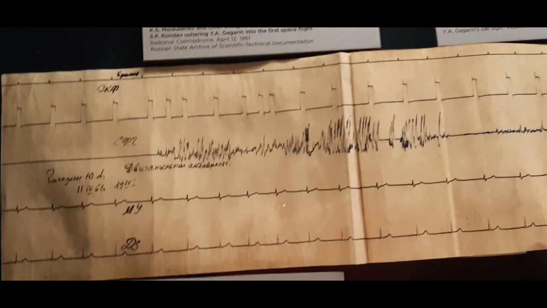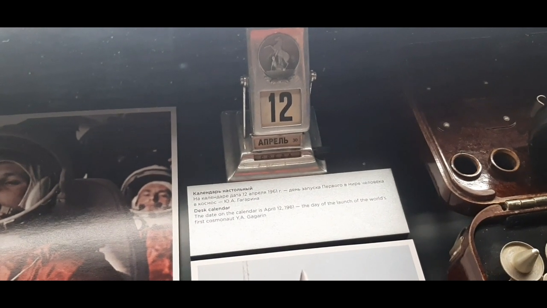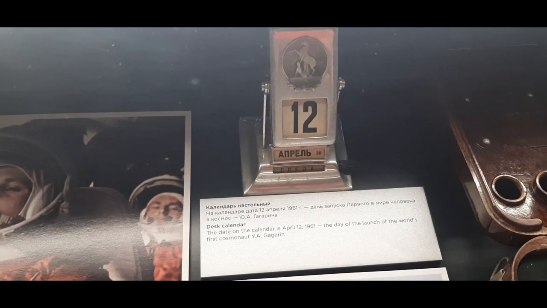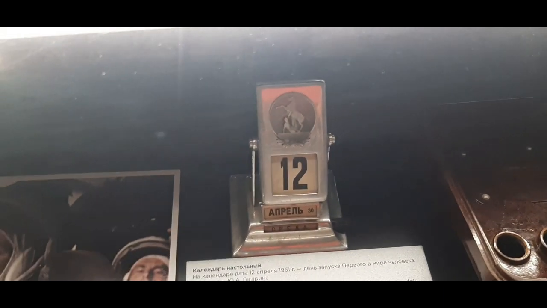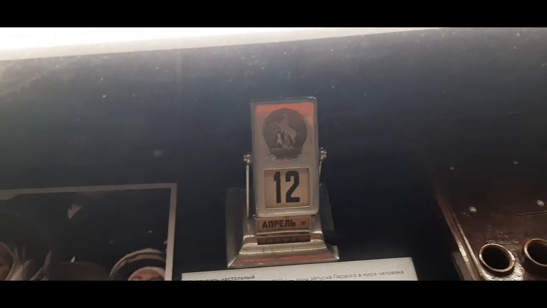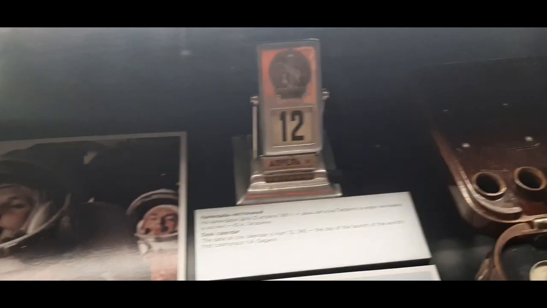Yung mga ginawa pa talaga nila. The date on the calendar is April 12, 1961, the day of the launch of the world's first cosmonaut, Y.A. Gagarin. Kung natatandaan niyo, mga kasaging, grade 4 ako. Naririnig ko na yung Gagarin noong grade 4, 5, 6, noong elementary ako. Si Y.A. Gagarin. Isa pala siyang Russian citizen.